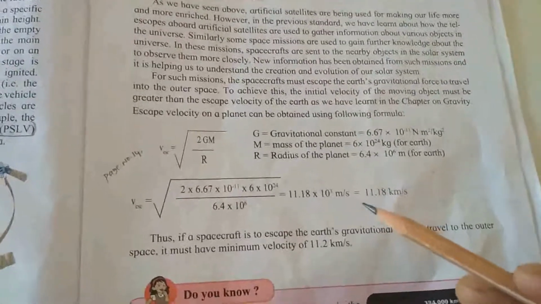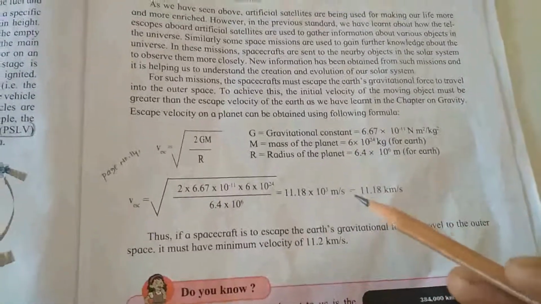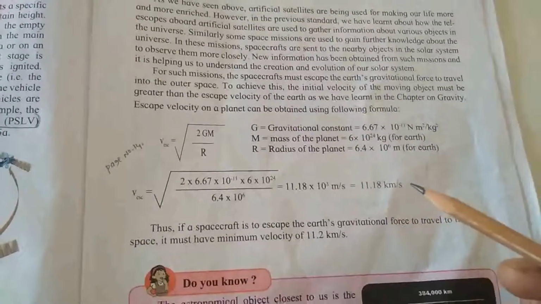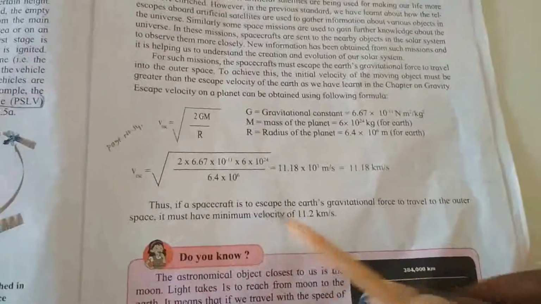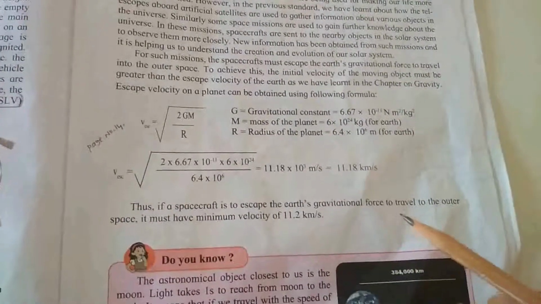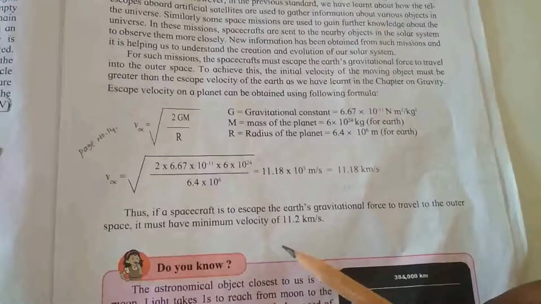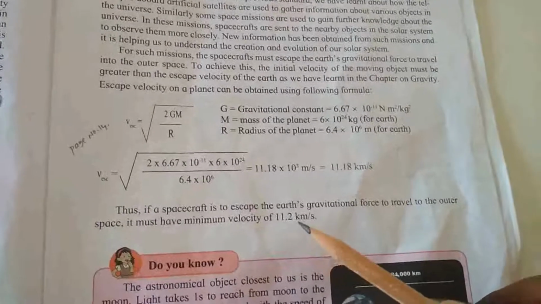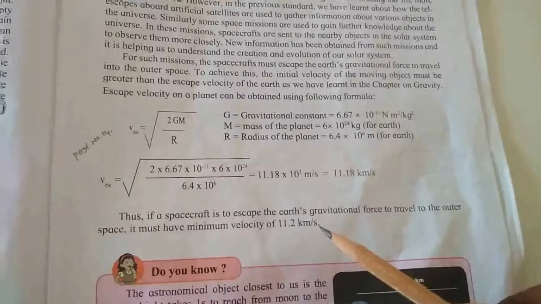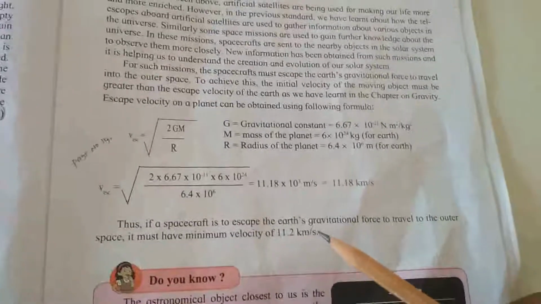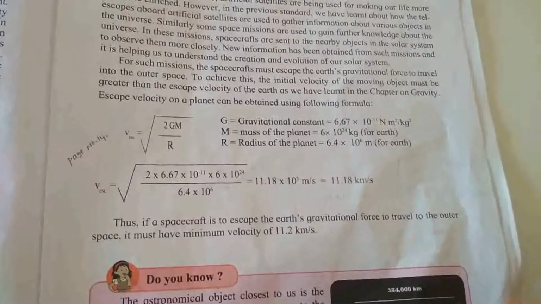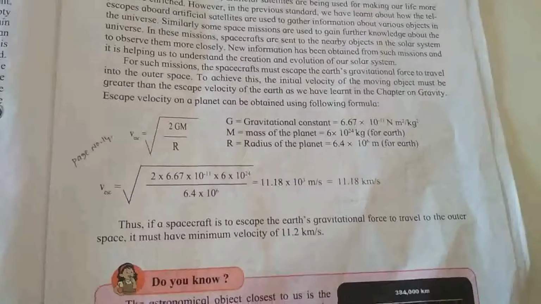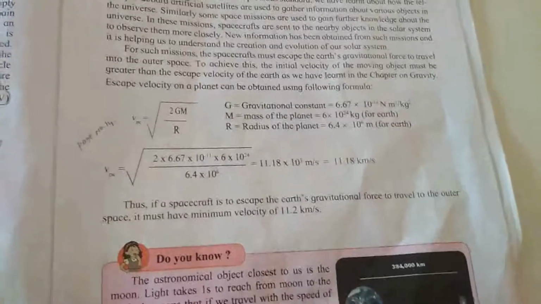So this is in meter per second, but if we convert this into kilometer, it is 11.18 kilometer per second. Thus, if a spacecraft is to escape the Earth's gravitational force to travel to outer space, it must have a minimum velocity of 11.2 kilometer per second. So to escape the Earth's gravitational field, the minimum velocity required is 11.2 kilometer per second.